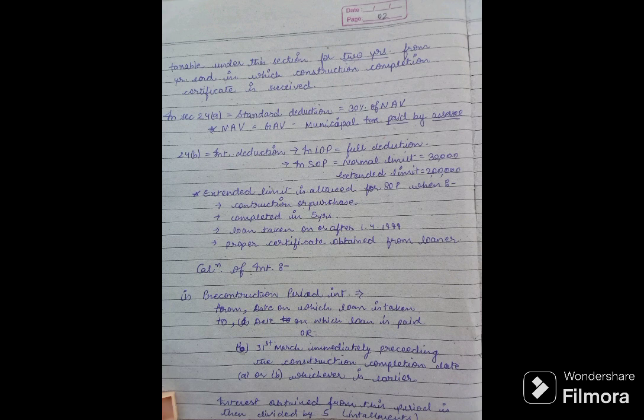We would arrive on section number 24. Section 24 is the section of deductions available under house property head. There are two subsections in section number 24: 24 subsection A, 24 subsection B. Before deducting the deductions available in section number 24 from gross annual value of the house property, we have to first deduct the municipal taxes paid by the assessee from the gross annual value of the house property to arrive at net annual value of the house property.